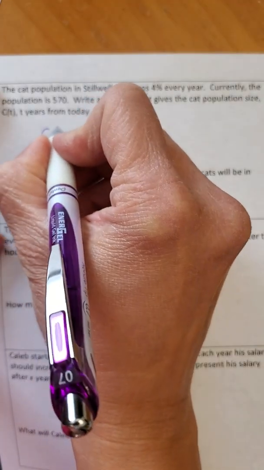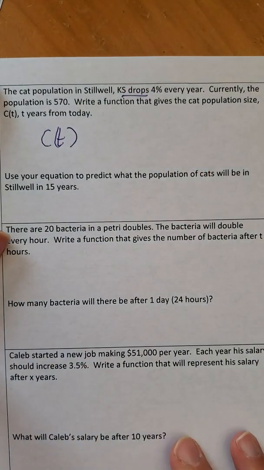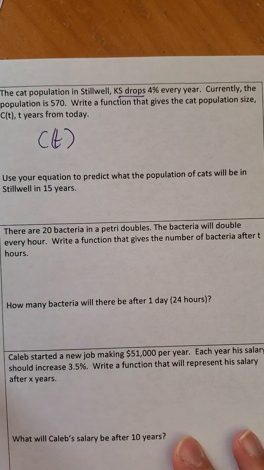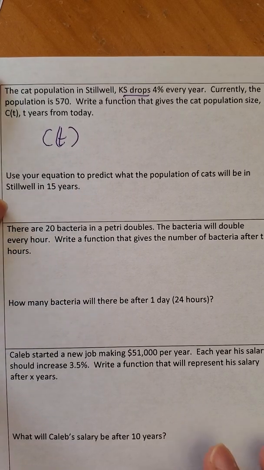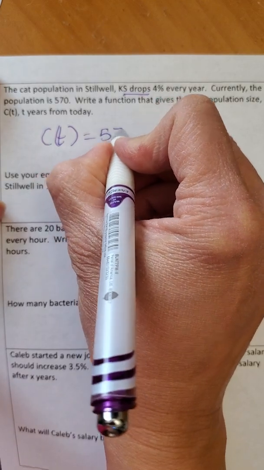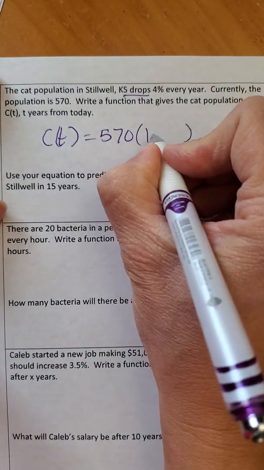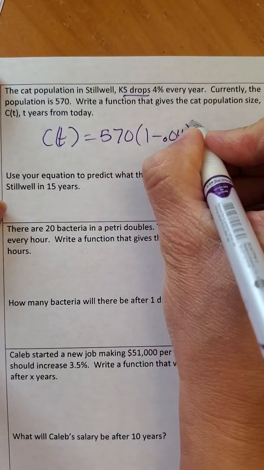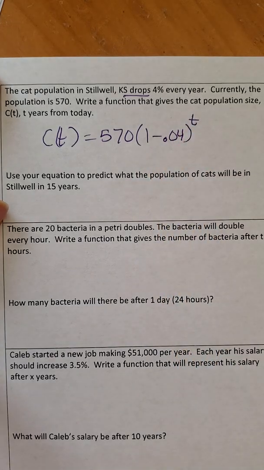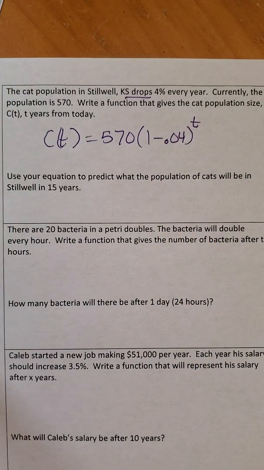So C of t, they gave us the function name. So the function name is C, t is going to be our variable. So the initial amount is 570. It's a decrease, so it's going to be 0.04, and it's to the t years. So that is my function model.